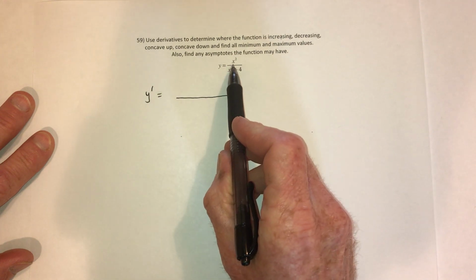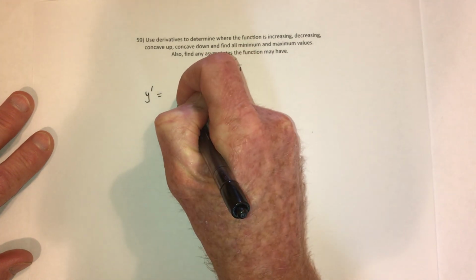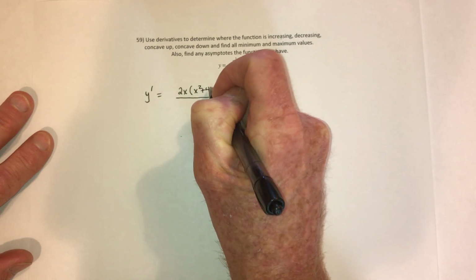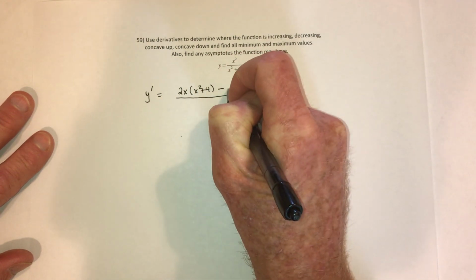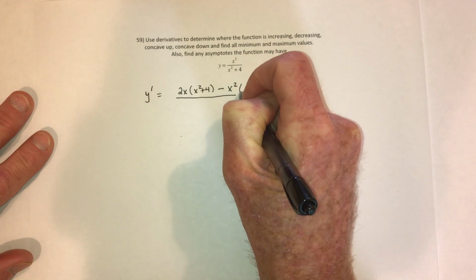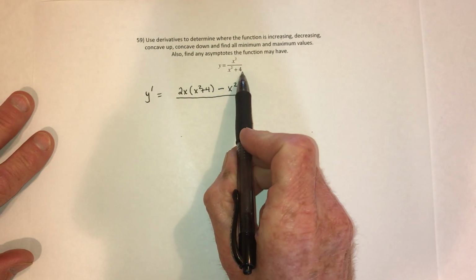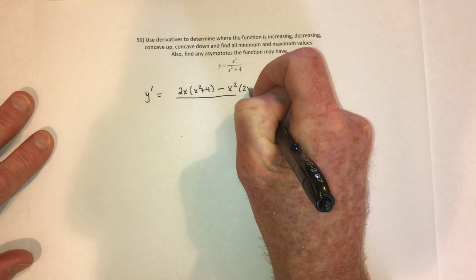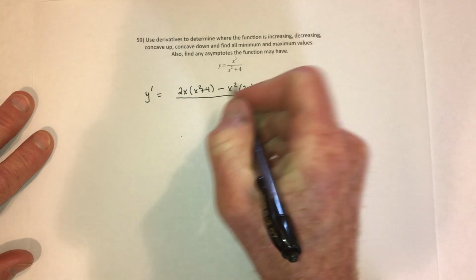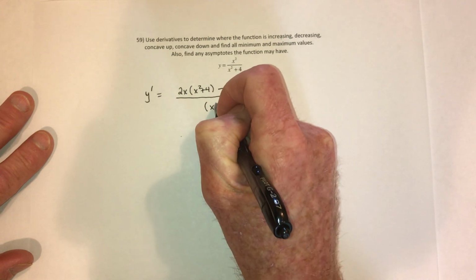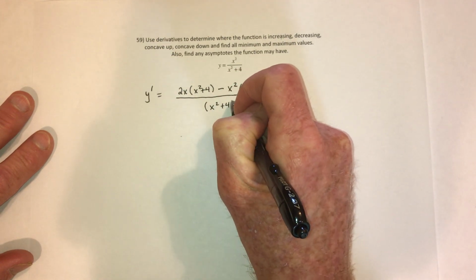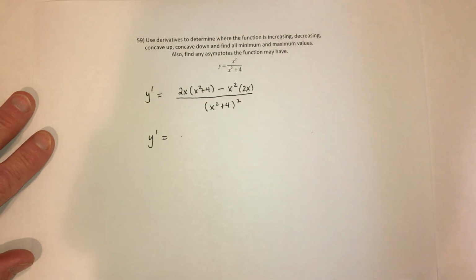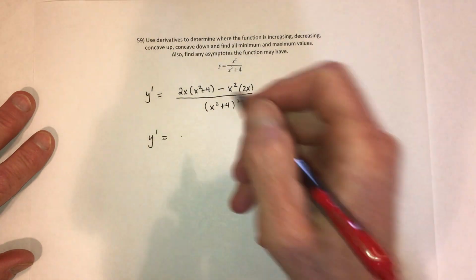Take the derivative on the top first, that will be 2x, and then leave x squared plus 4 alone, minus, leave the x squared alone, and now take the derivative of the denominator, which is going to be just 2x. The last part of the quotient rule, the denominator gets squared. And then we should do some algebra.